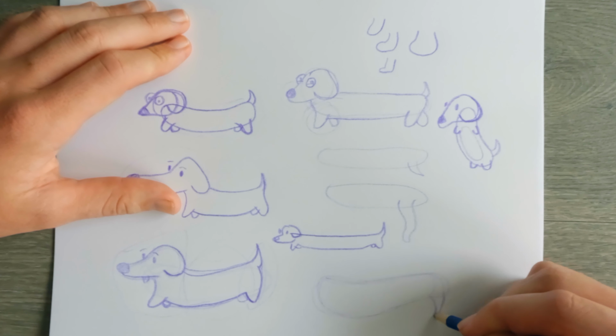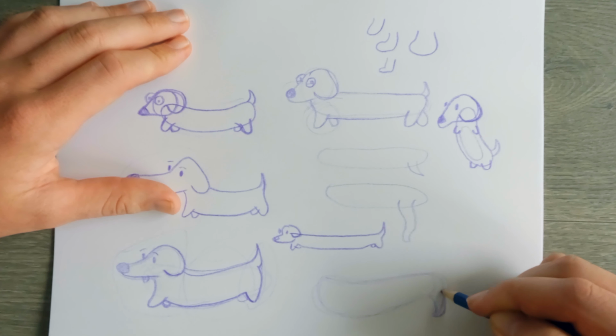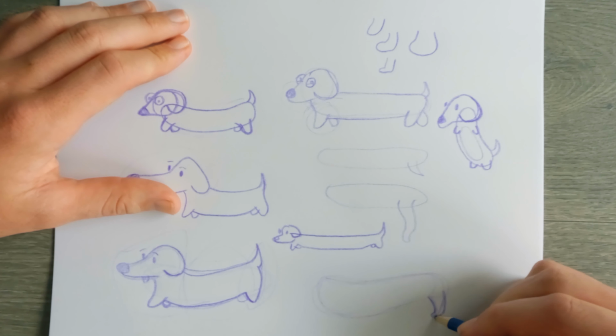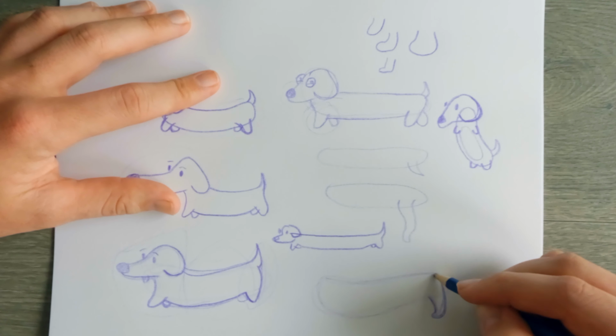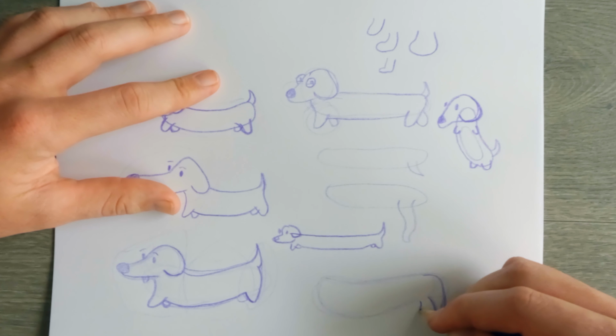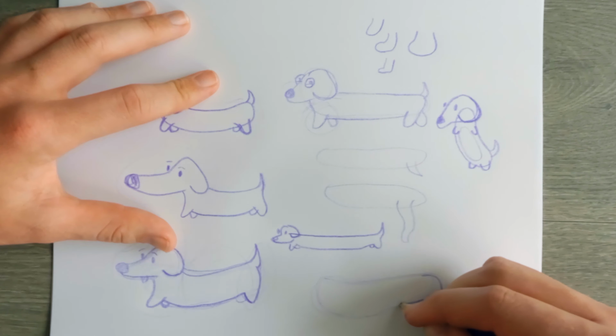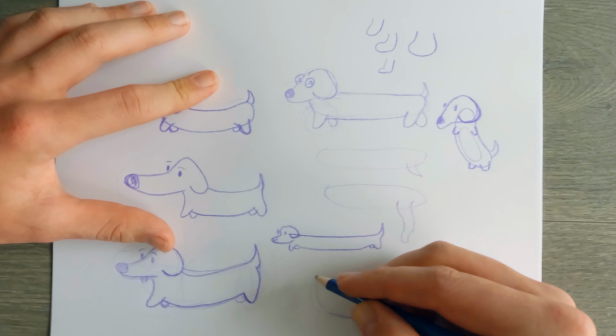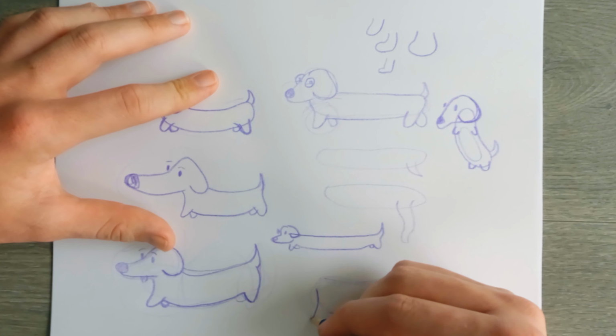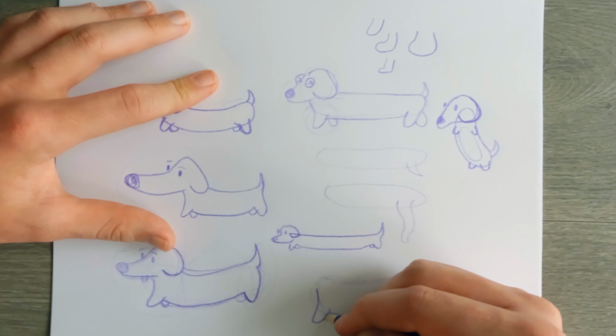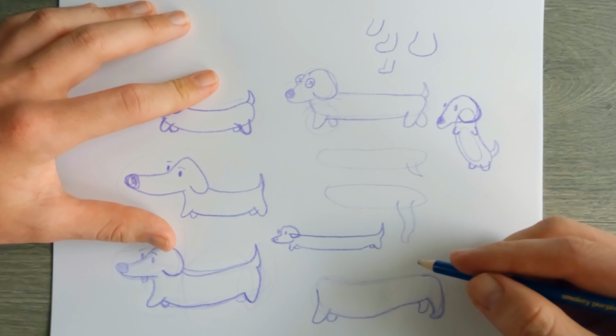something more like this, where we have a little foot back there. Yeah, see, and then he has a little foot back here. Good. I like this front, so we'll keep the front. Good.